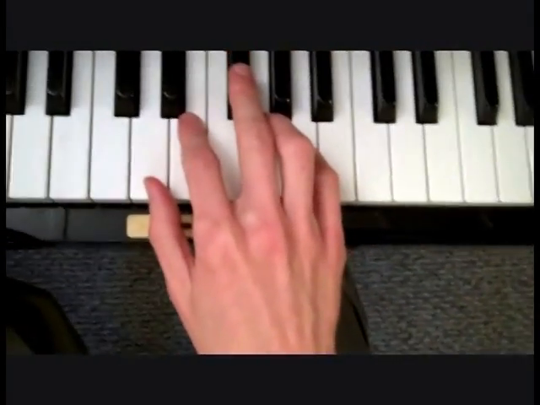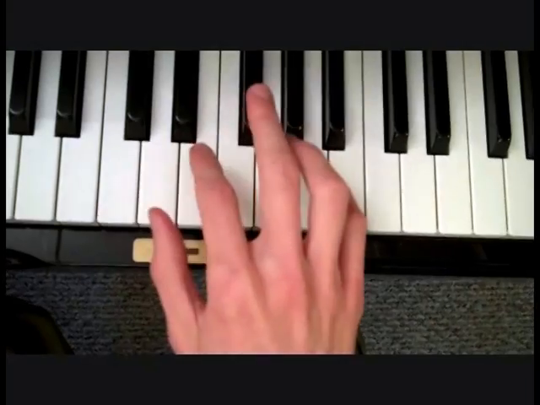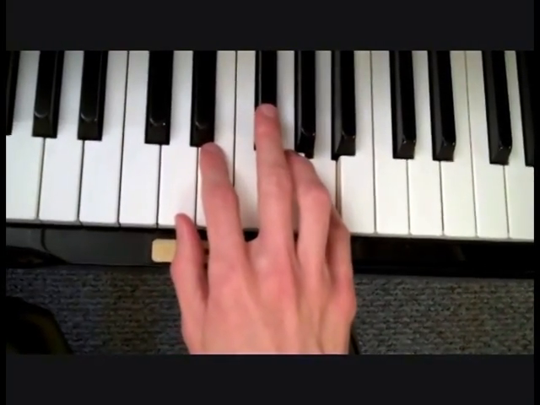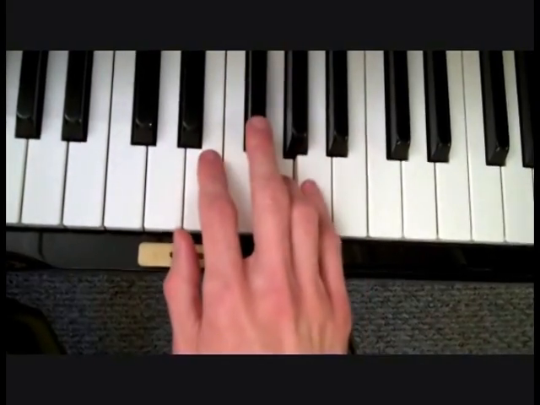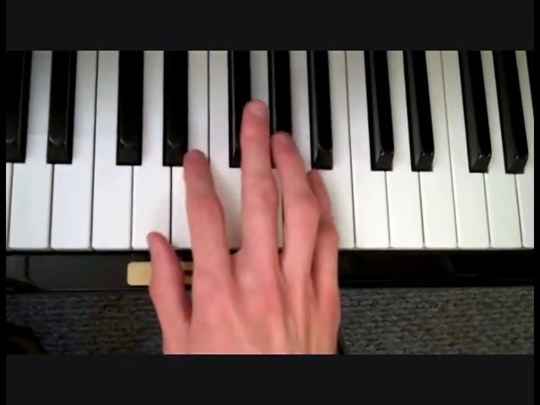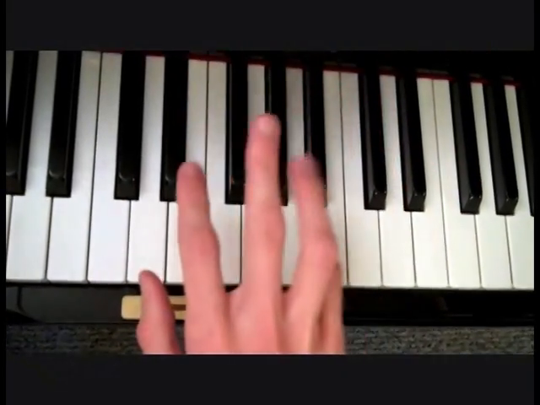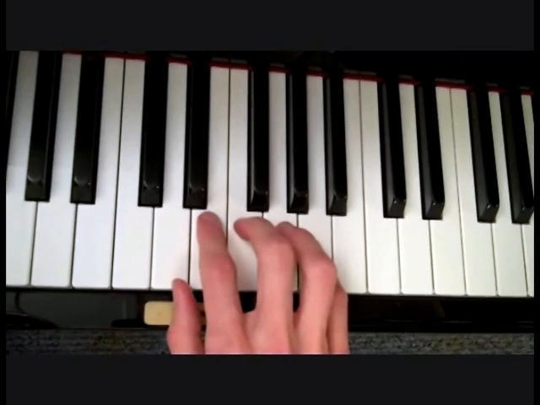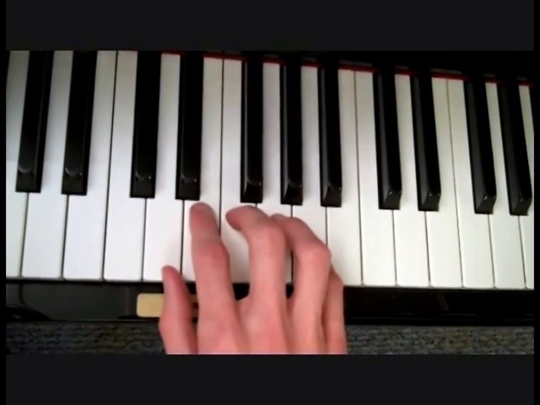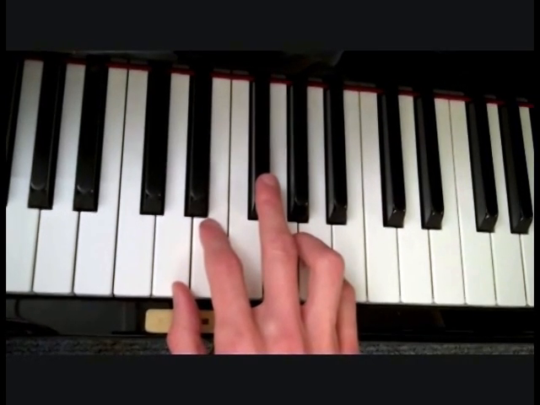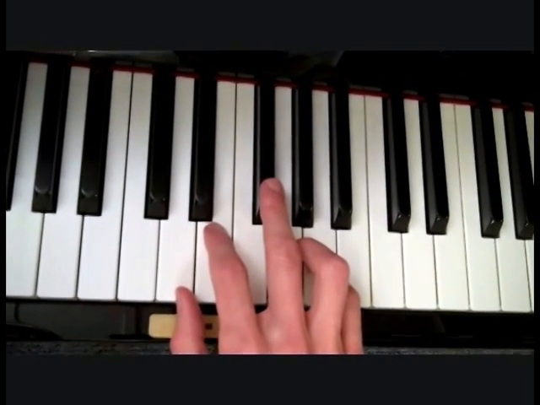Here we go. Yum, yum, yum, yum, yum. Chocolate, I have some. Notice that my finger number 3 is on F sharp, not on F. If I put it on F, it might sound a little bit sad or creepy.